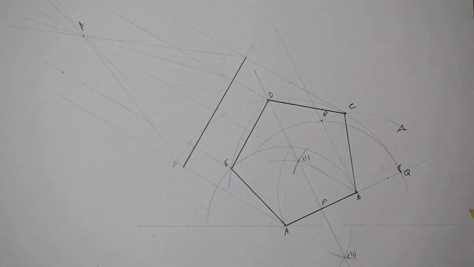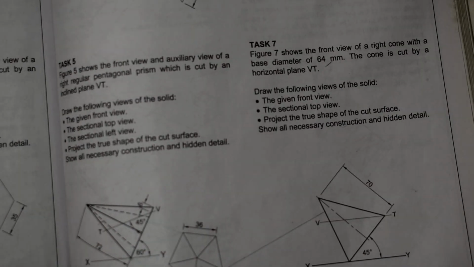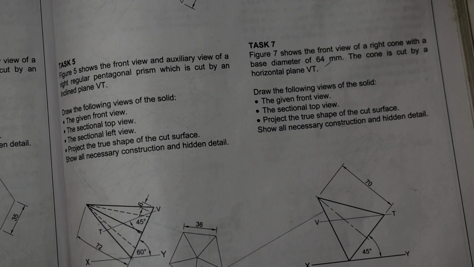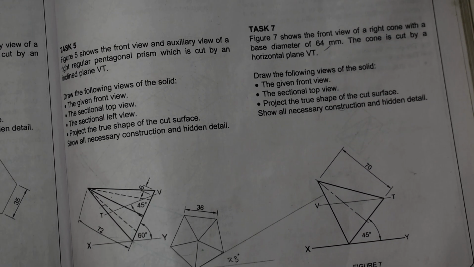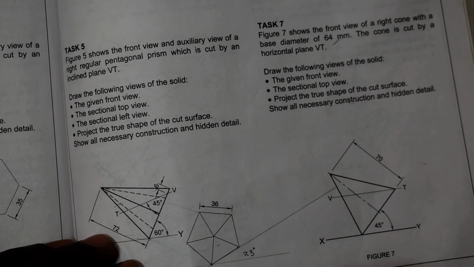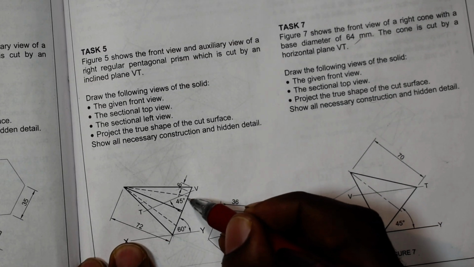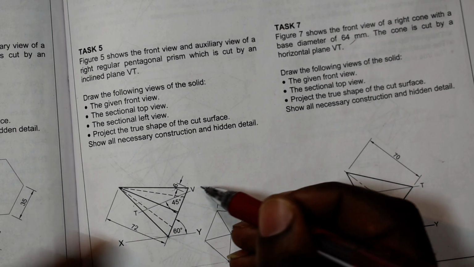Alright. However, there is a cutting plane concept there. Don't forget. Before we even, I normally like to draw the cut part as hidden. The cut part is hidden. So we have to consider the 6 millimeter. That's 6 millimeter.